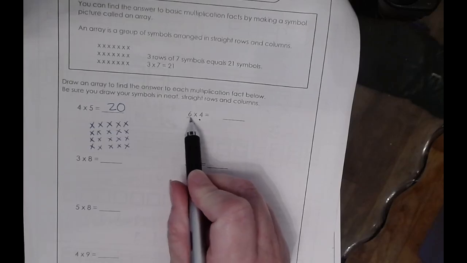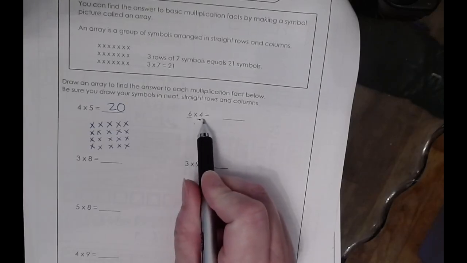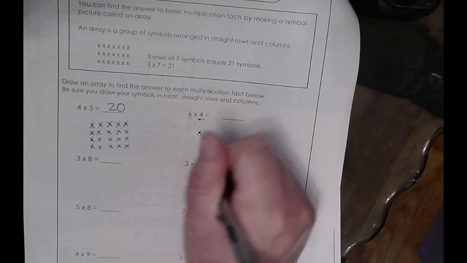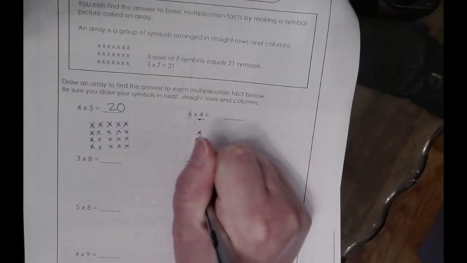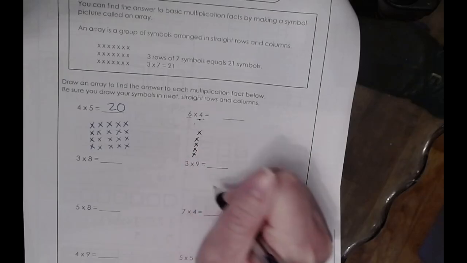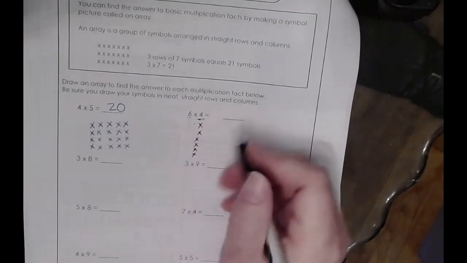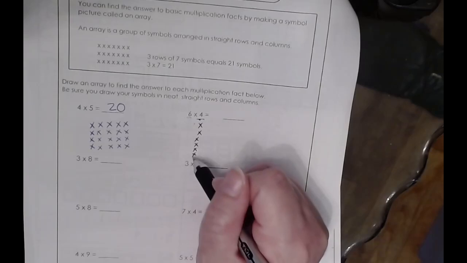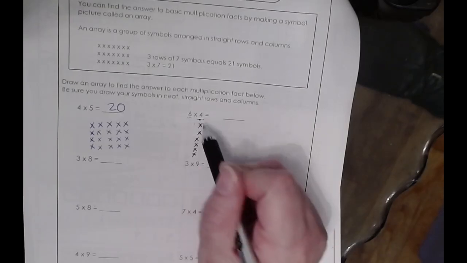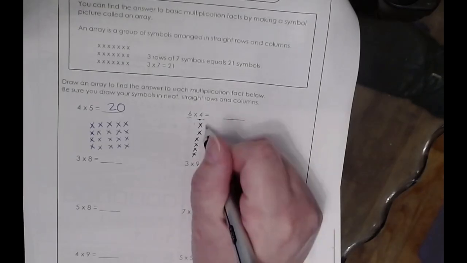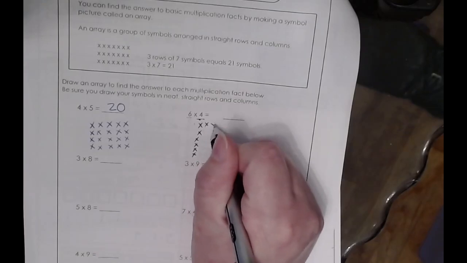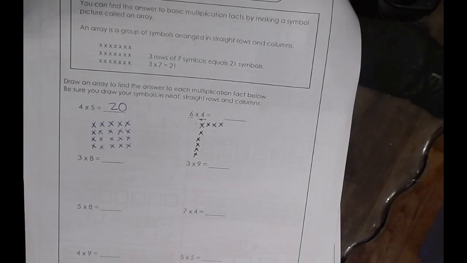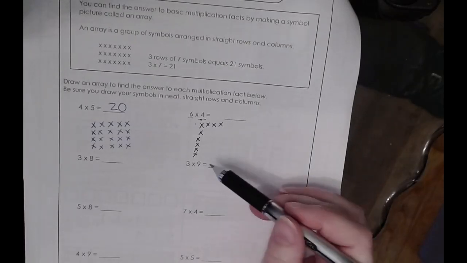This is saying 6 rows of 4. So that means 6, 1, 2, 3, 4, 5. I'm going to put 1 up here because I messed up. 6. So 1, 2, 3, 4, 5, 6. 6 one way. And we know we're going to have 4. Again, that's 1, 2, 3, 4.